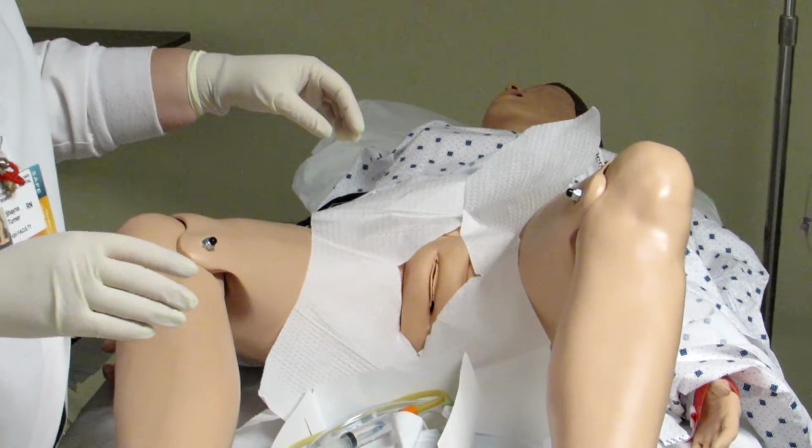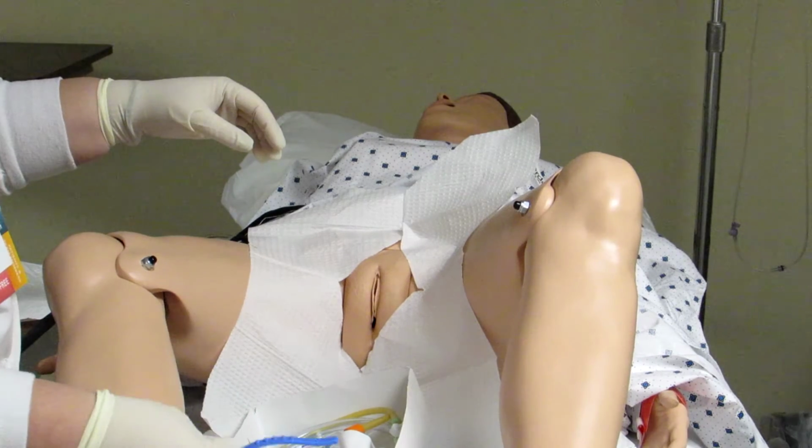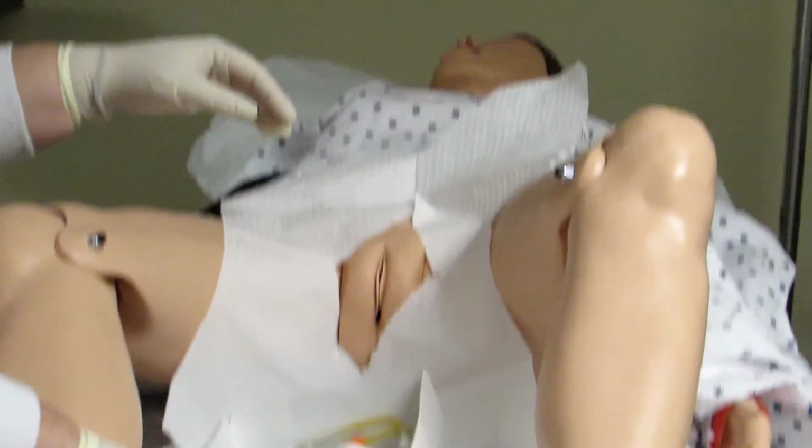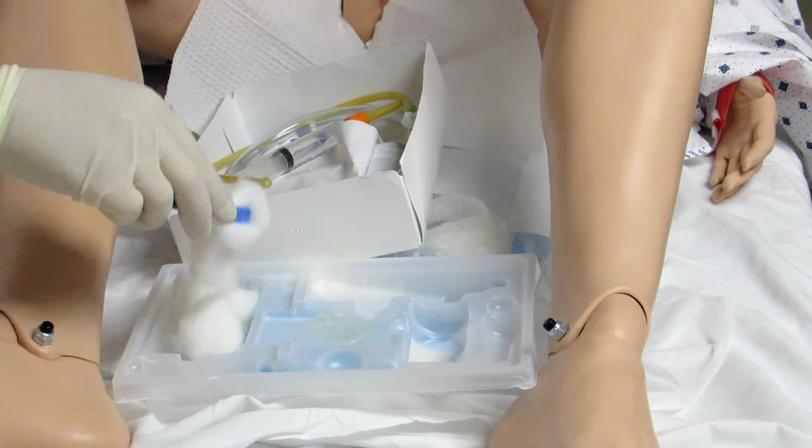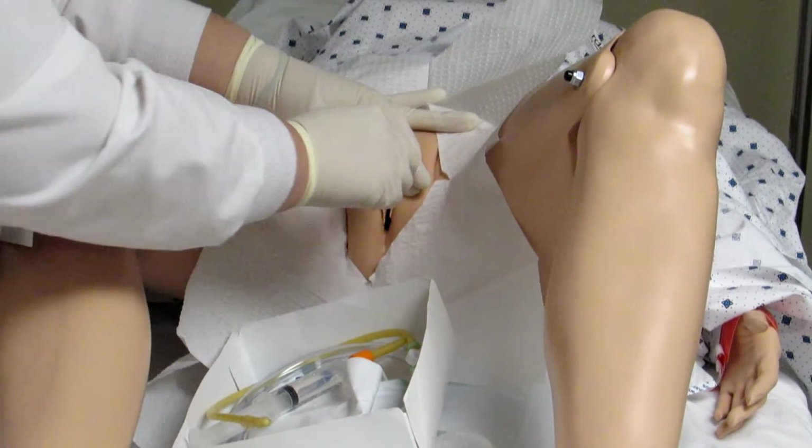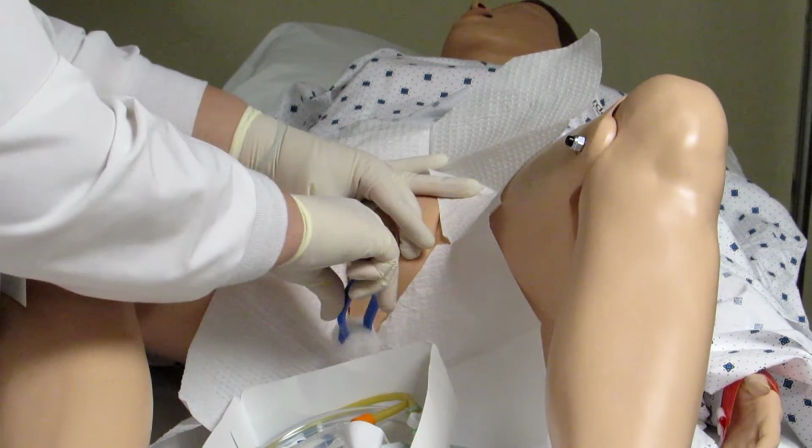So I'm going to tell my patient, Mrs. Johnson, I'm going to just clean the area. It might be a little bit cold. I'll let you know before I'm going to do the insertion. I'm going to grab one cotton, spread the labia, clean down one side, and then I'm going to drop it right here.